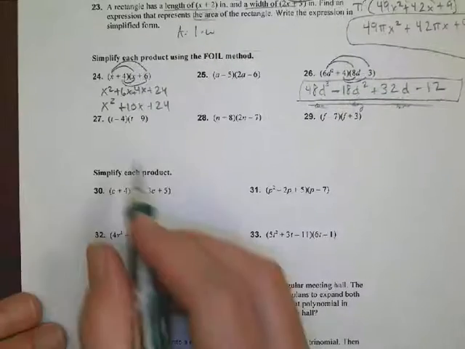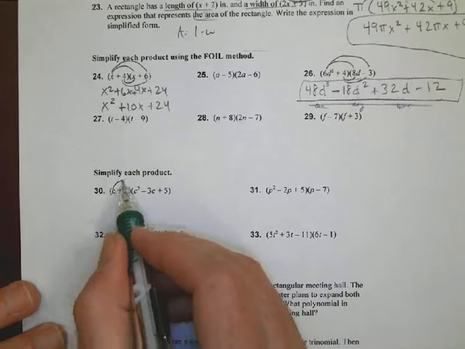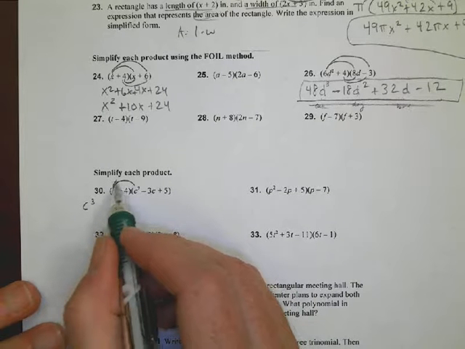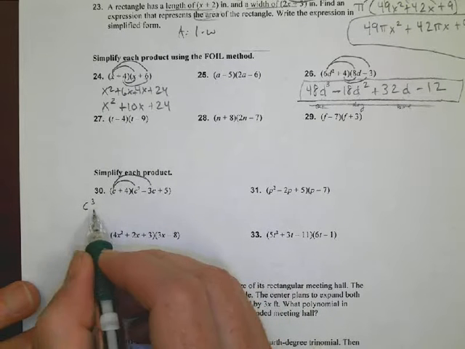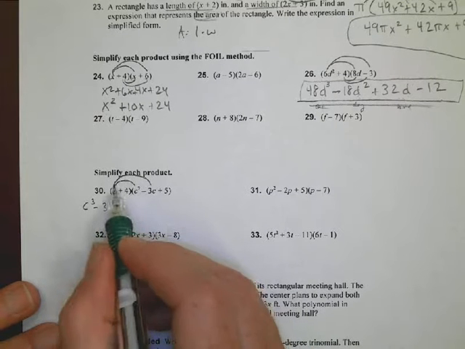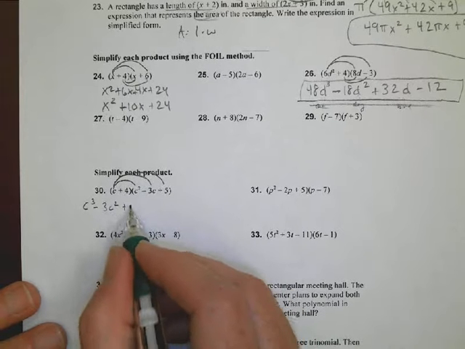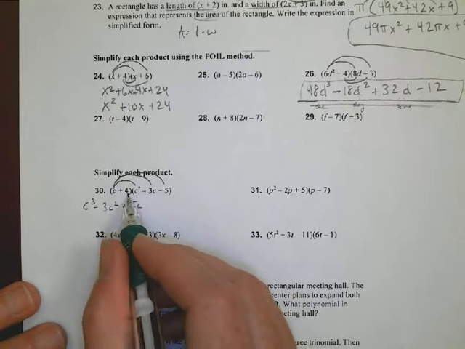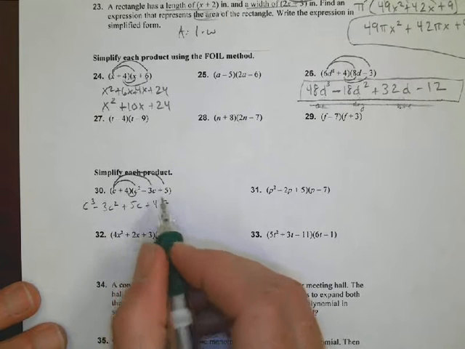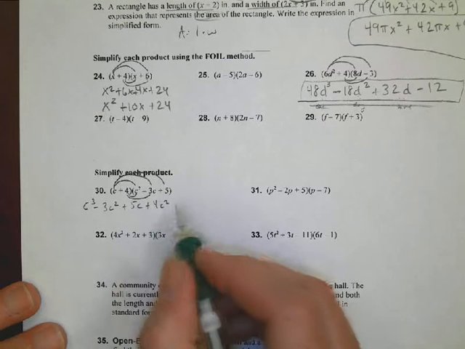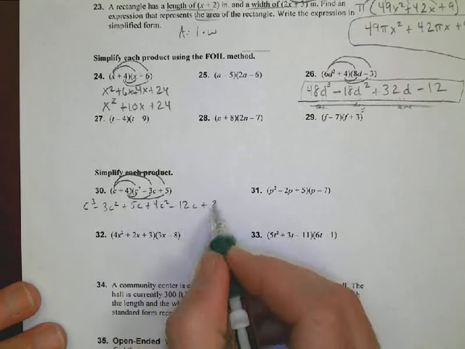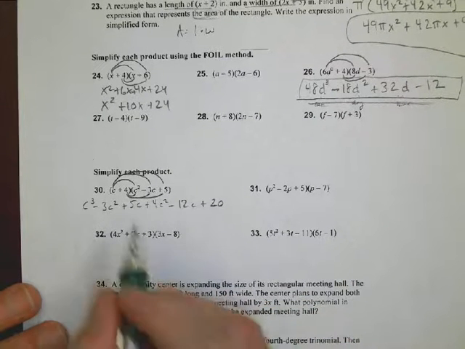Alright. Let's look at number 30 together. I want you to simplify this product. We have c times c squared, which is c to the third. I have c times a negative 3c becomes negative 3c squared. Sorry, I said that wrong, just c squared. And then c times 5 for a plus 5c. Now I move to the next one. 4 times c squared is plus 4c squared. 4 times a negative 3 is a negative 12c. And the 4 times 5 is 20.